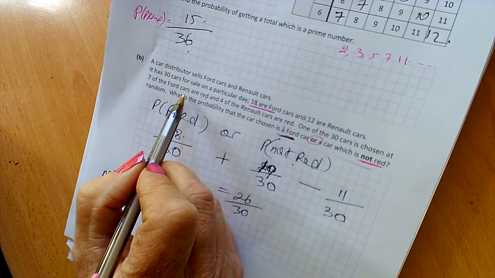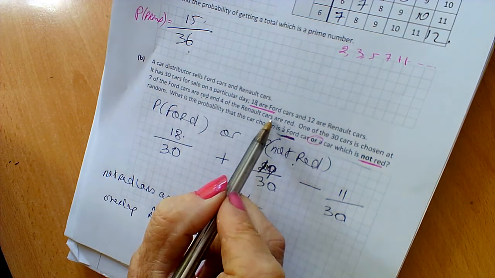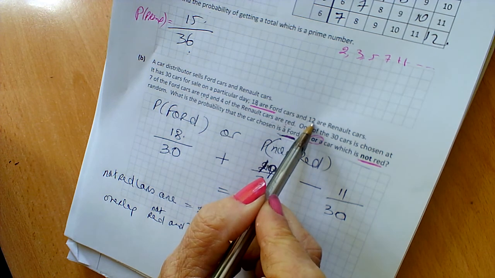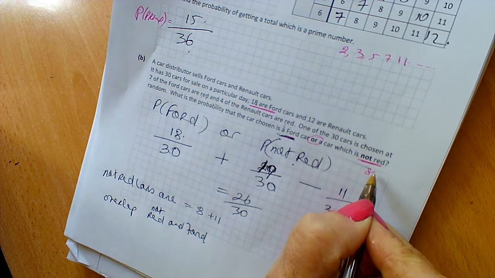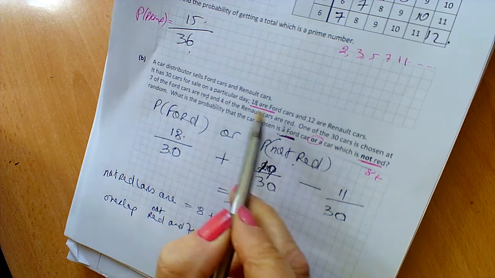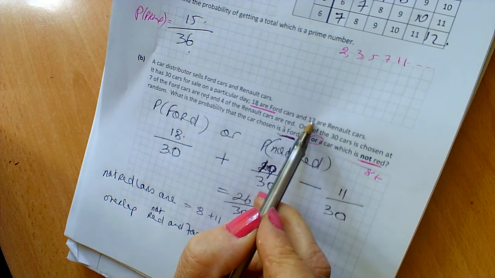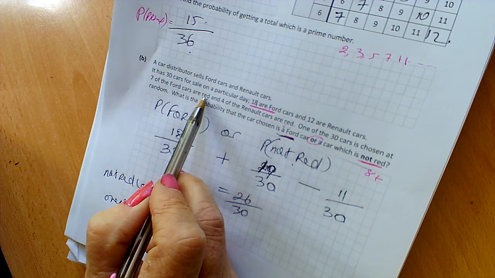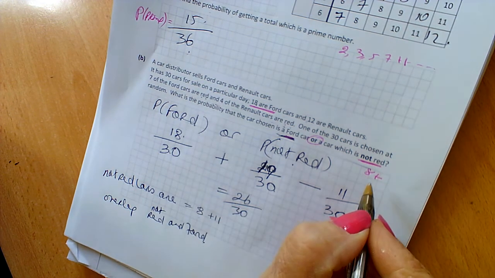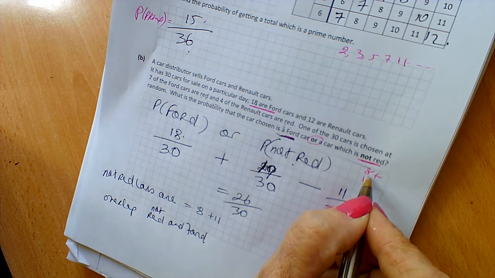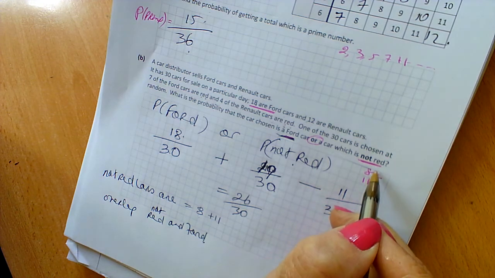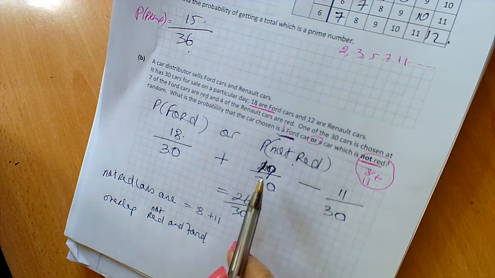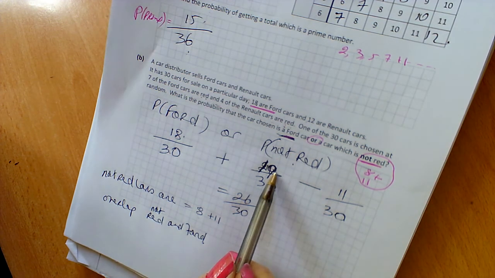Where did I get that figure from? Right. 4 of the Reynolds cars are red, therefore 8 are not red. So I have 8 plus... 8 of the Reynolds cars are not red. 7 of the Ford cars are red, that means 11 are not red. So 8 of the Reynolds and 11 of the Fords are not red. That gives me 19. 19 cars are not red.